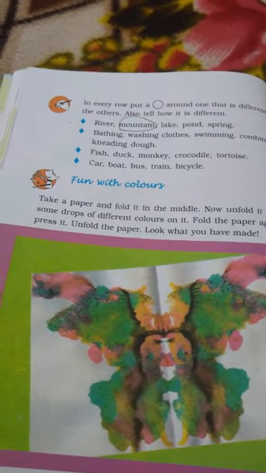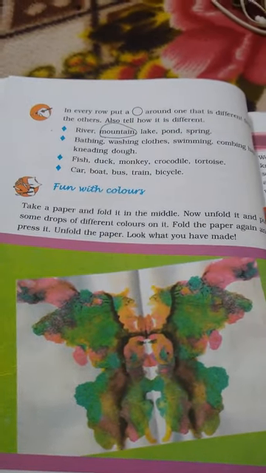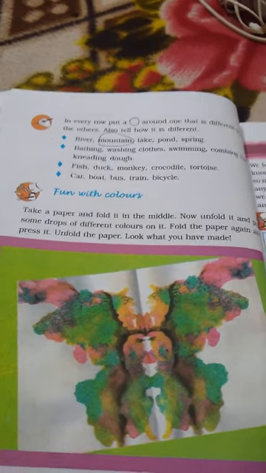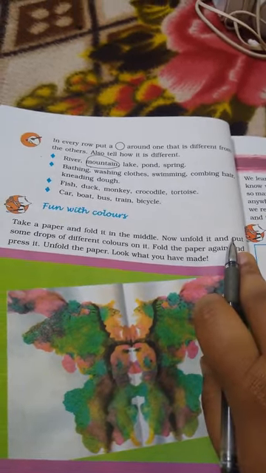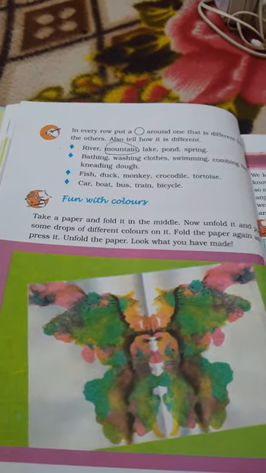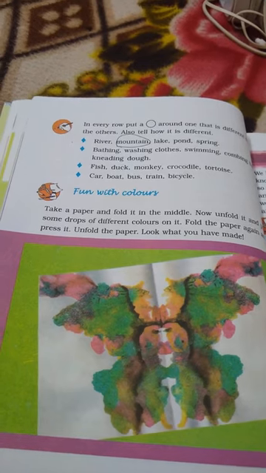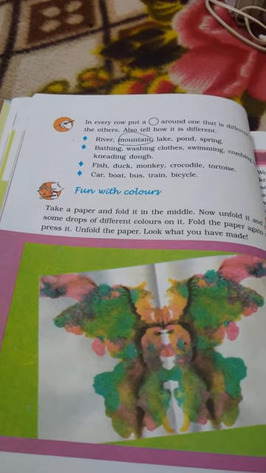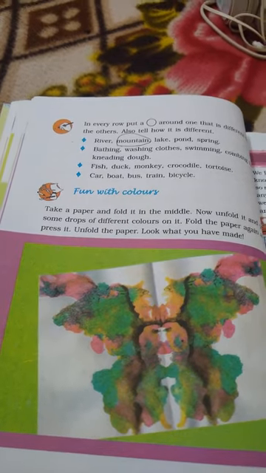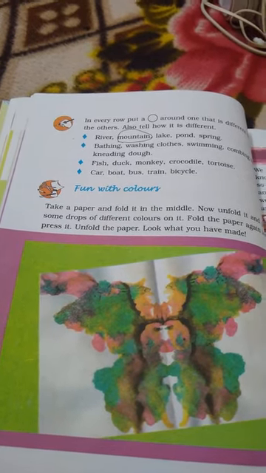Second one is bathing, washing clothes, swimming, combing hair, kneading dough. We know that we need water for bathing, washing clothes, swimming, and kneading dough.